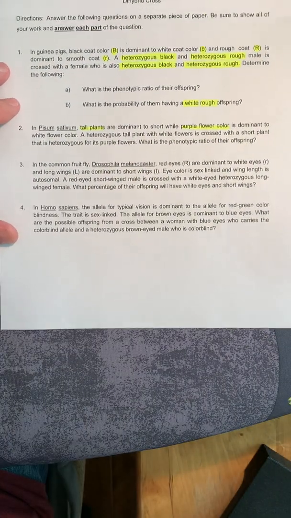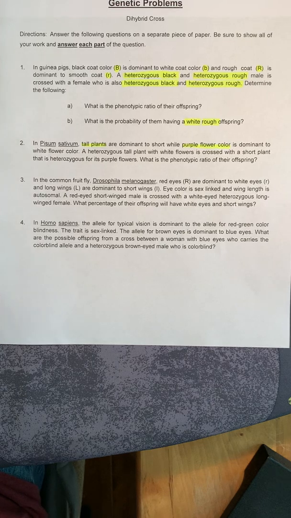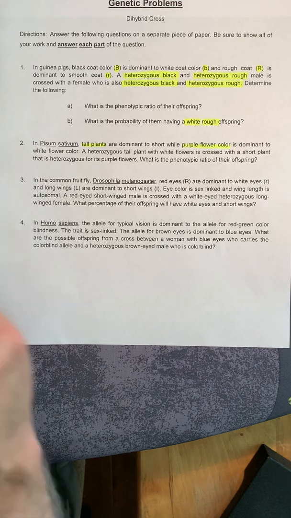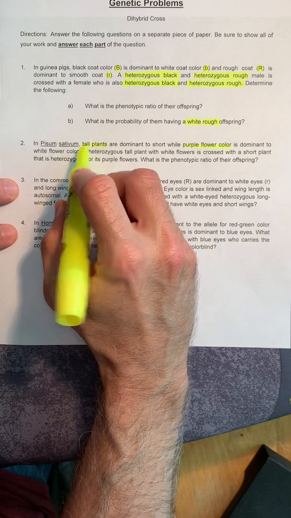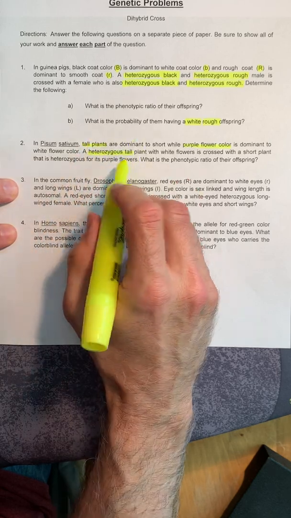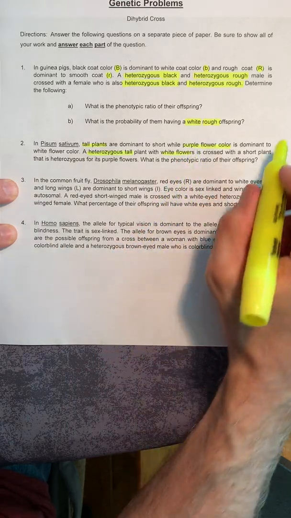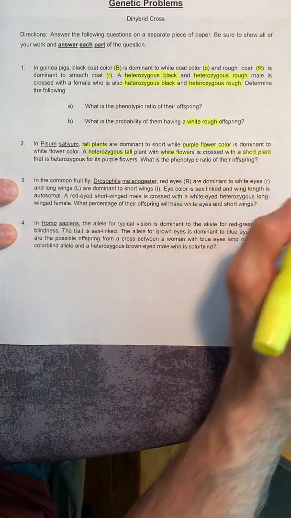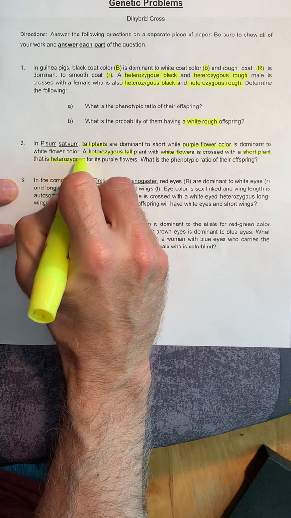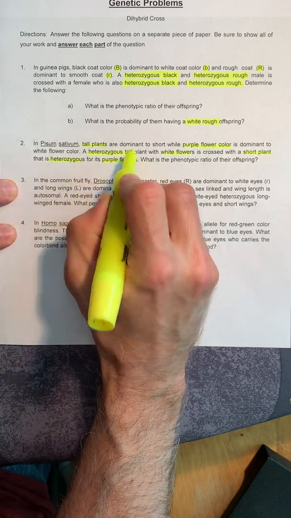Let's go back to the problem and see what the problem asks or tells us of our parents. So it says a heterozygous tall plant with white flowers is crossed with a short plant that's heterozygous for its purple flowers.